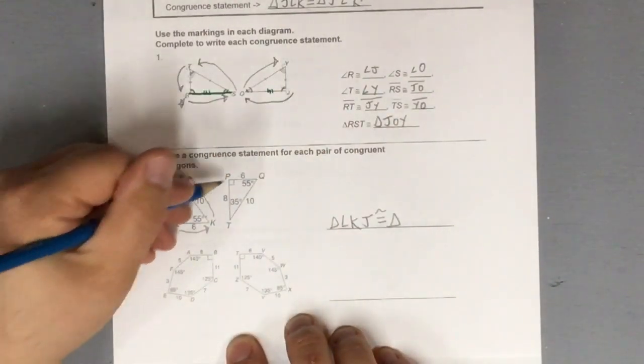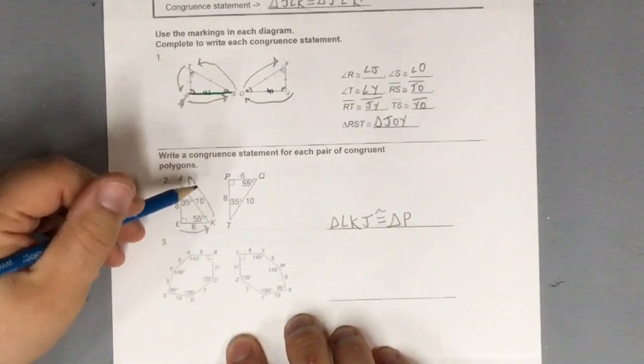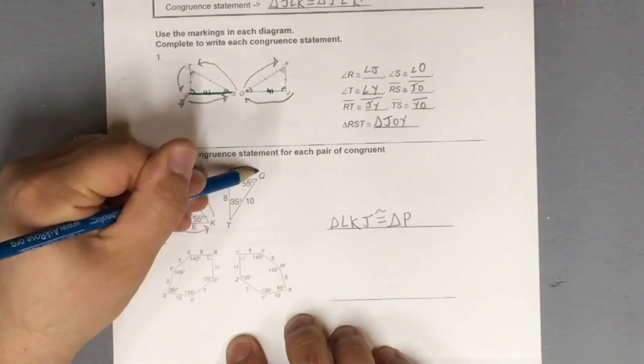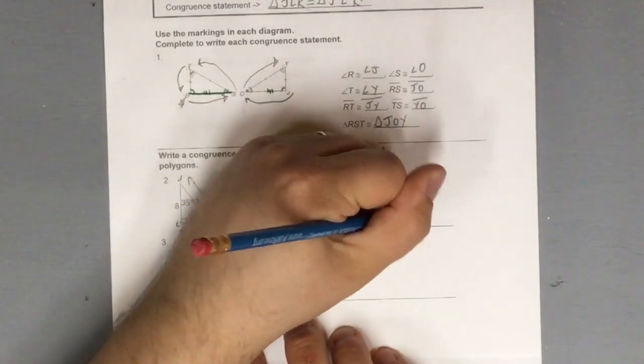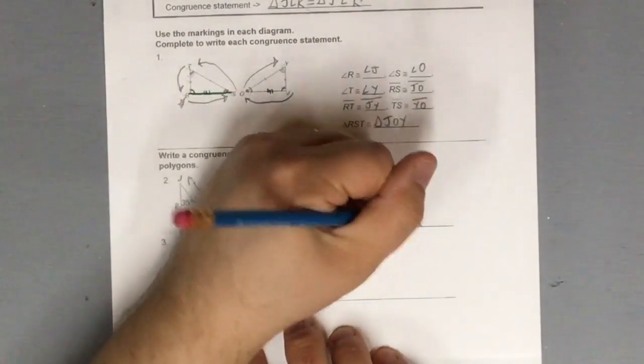I'm starting in the 90 degree corner, P is in the 90 degree corner. From there, I cross the 6, so I want to go across the 6 to Q, and then I went up the diagonal of 10. Here I'm going to go across the diagonal to T.